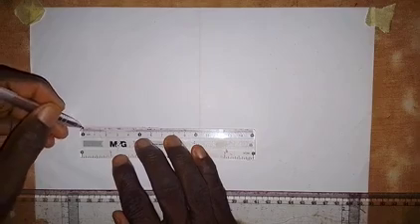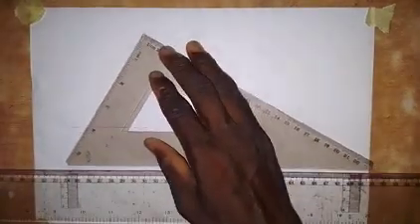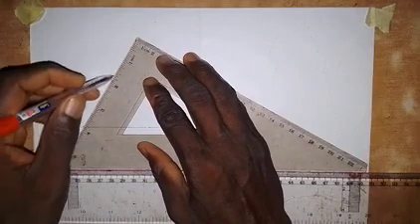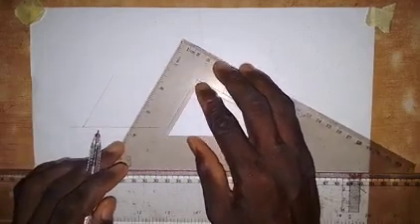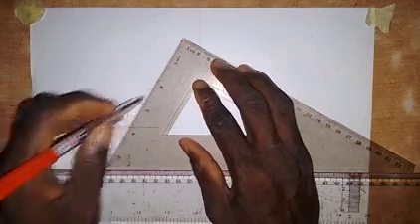So this is 40 millimeters, and then with a 60 degrees set square placed at this point, we draw a line in this direction, and we draw a line from this point in this direction.